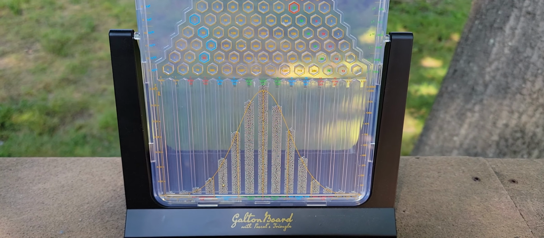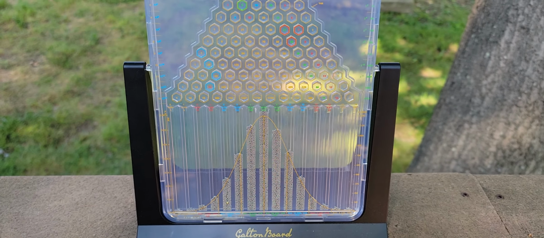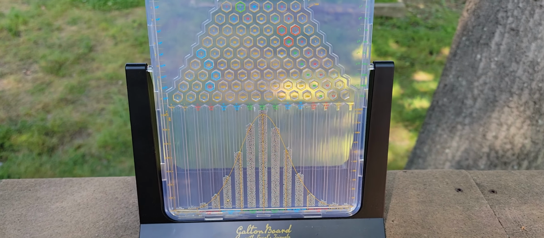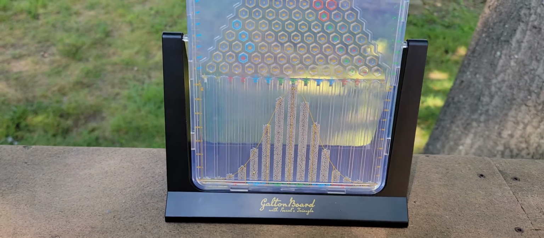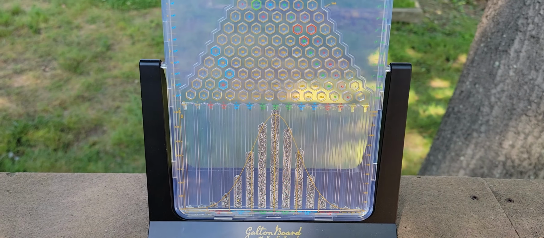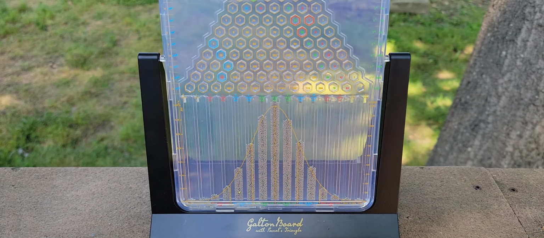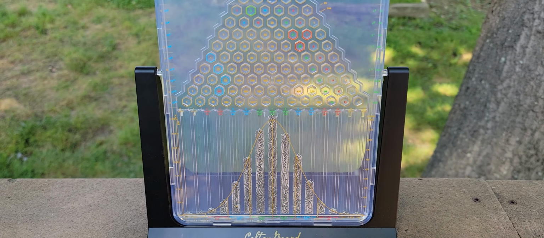So I want to talk about why this is important in general. This is a fundamental result or finding in statistics and probability. Quite simply, many things naturally have this approximate shape, such as heights, weights, and many other variables.